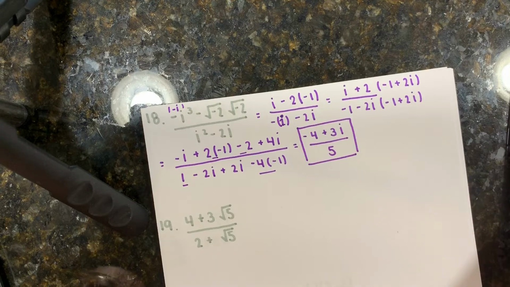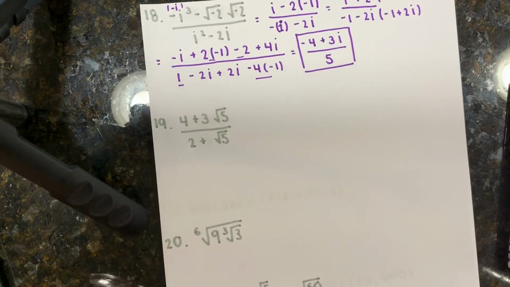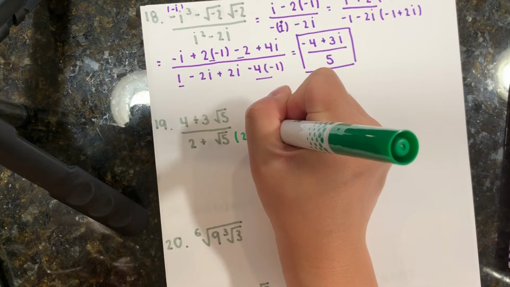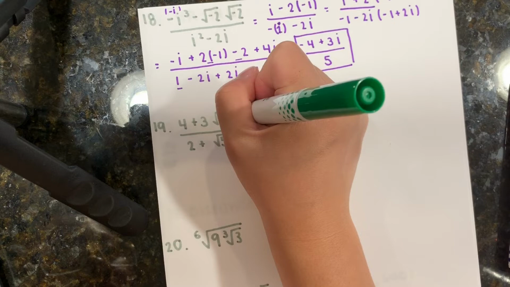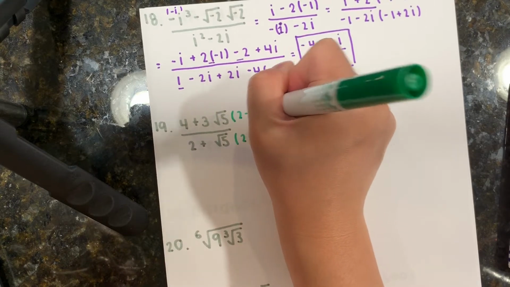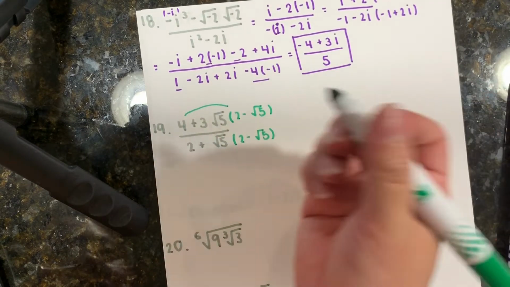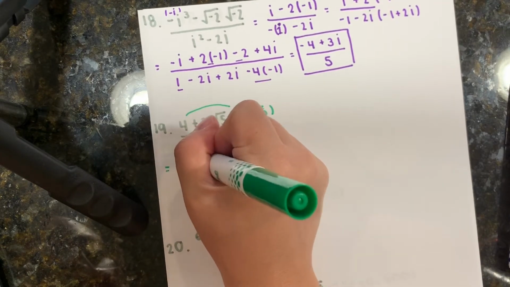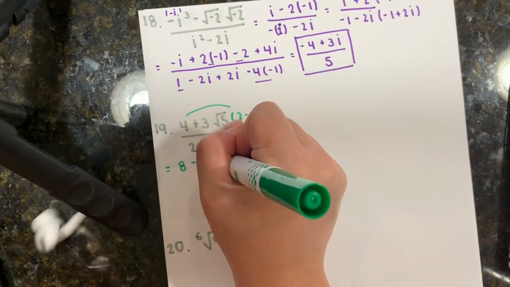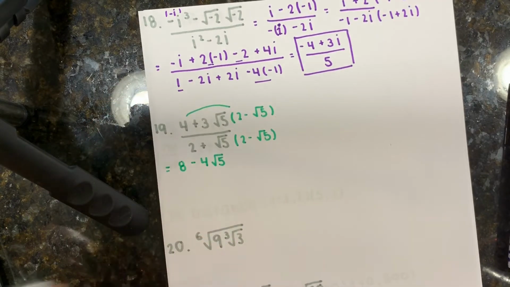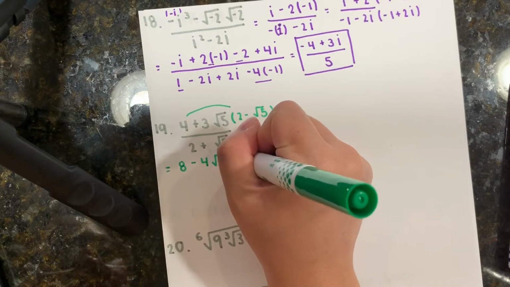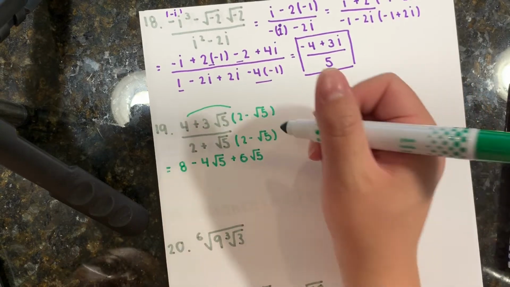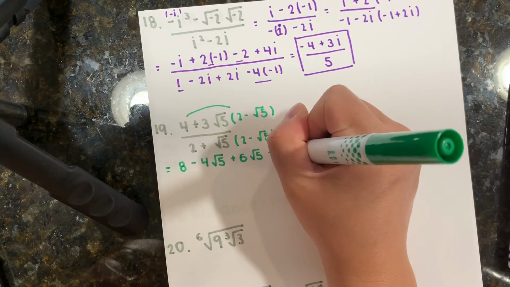Now looking at number 19, same idea, but we're going to multiply top and bottom by 2 minus root 5. And you do need to multiply this out fully. So 4 times 2 is going to be 8. 4 times negative root 5 would be negative 4 root 5. 3 root 5 times 2 would be 6 root 5. And then 3 root 5 times negative root 5 would be negative 3 times 5.